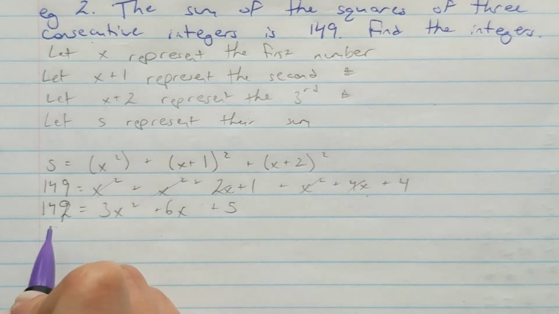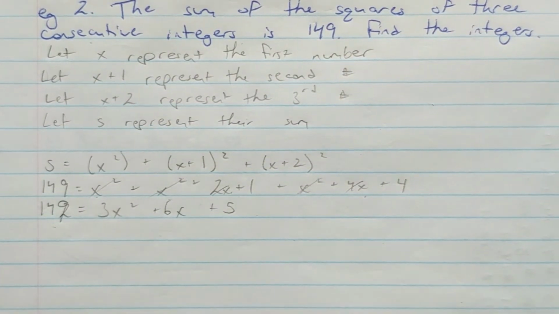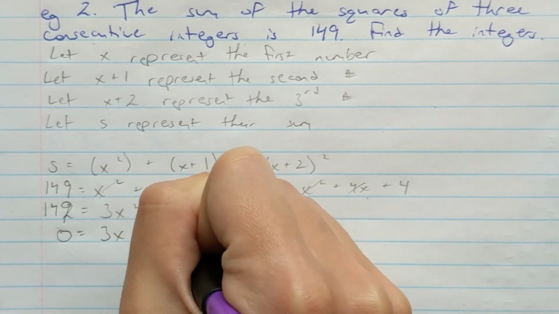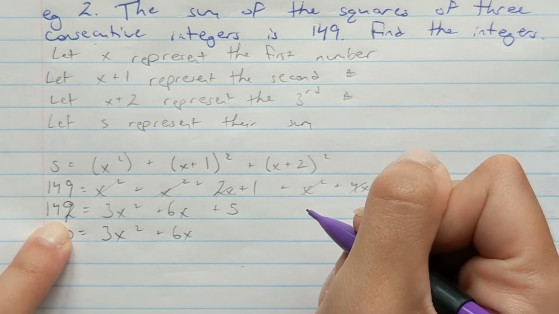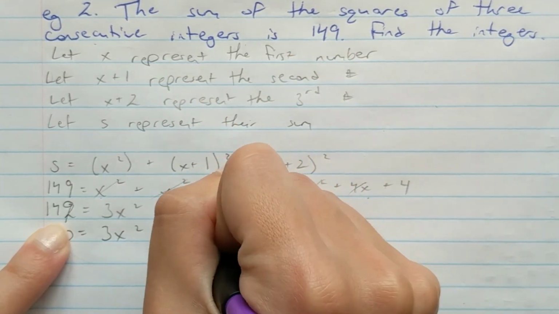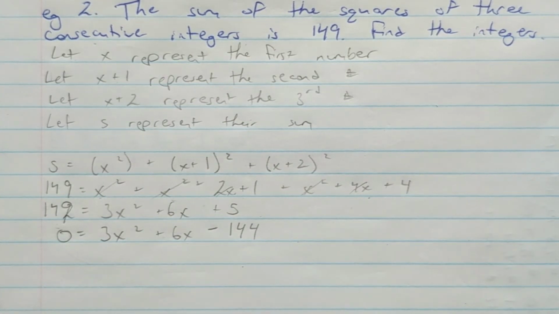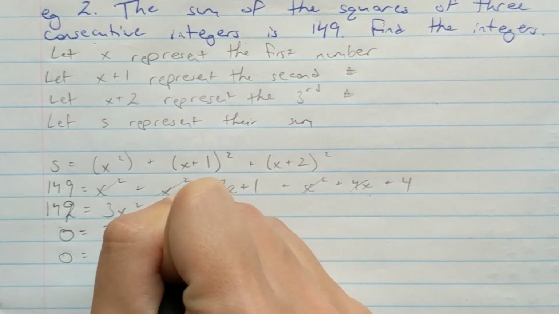Don't try to start factoring right away. I mean, immediately you'll probably recognize you can't, but we have to have one side equal to 0. So I'm going to go 0 is 3x squared plus 6x plus 5, and then the negative 149 is going to give me negative 144. Okay, I can common factor first. Always common factor first if you can. I'm going to common factor out a 3, leaving me with x squared plus 2x minus 48.